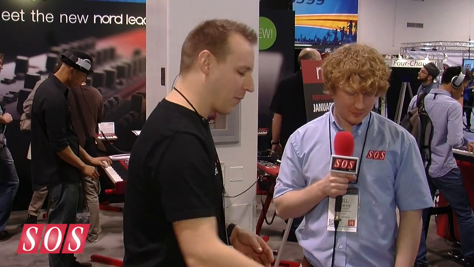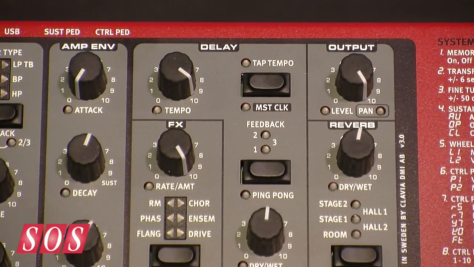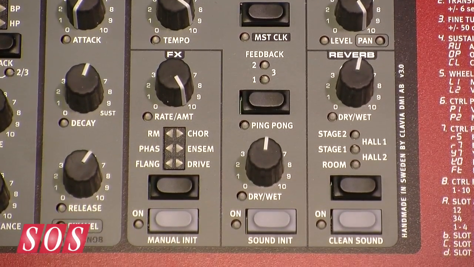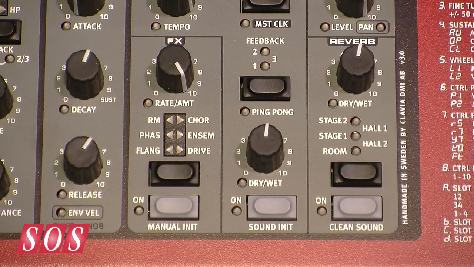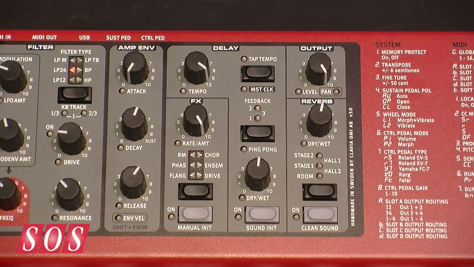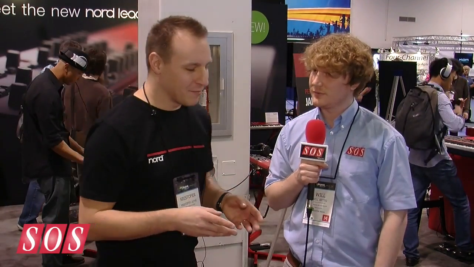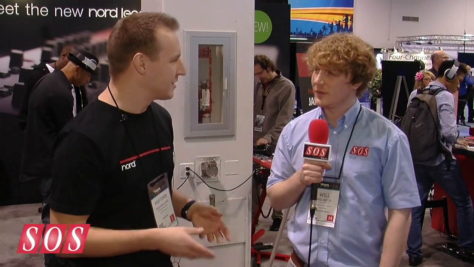So the filter section is quite familiar from the Nord Lead 4, but this one has a completely different effects section with new insert effects, such as the chorus from old Japanese synthesizers from the early 80s, but also the ARP Solina string ensemble effect, which is really dense and lush. Sounds like the 70s all over again, like the string machines. Do you want to give us a demo of that? Yeah, sure.